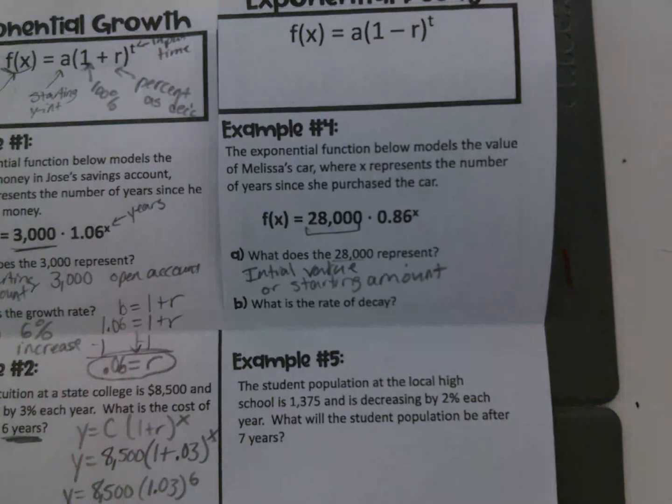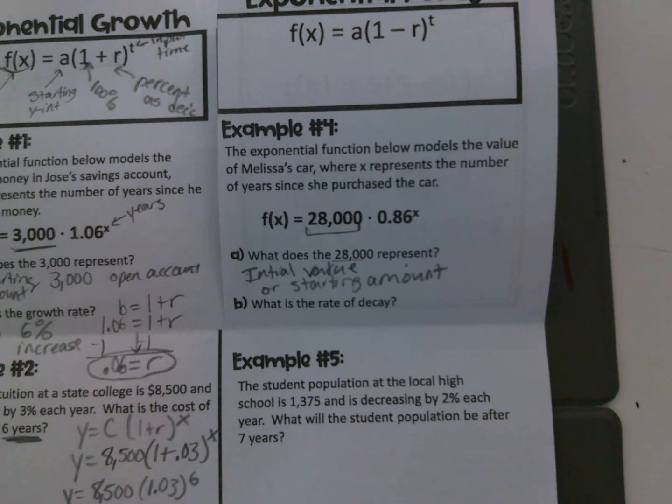Please listen to this part, because this is one of the most missed but easiest questions when it comes to exponential functions. A lot of people miss this question because they mistake the rate of decay for the common ratio.